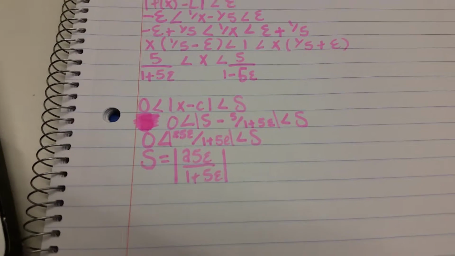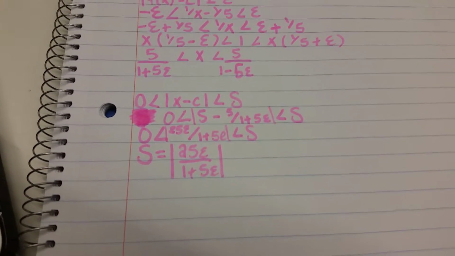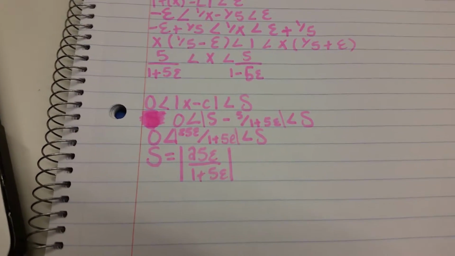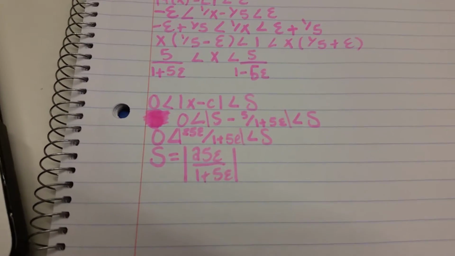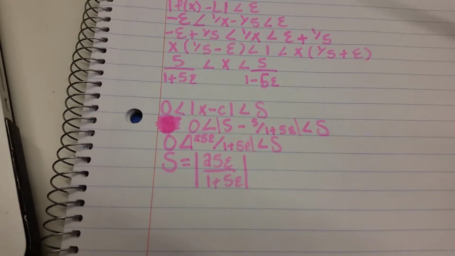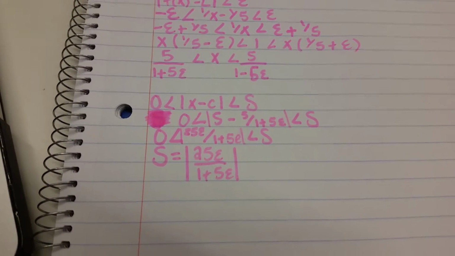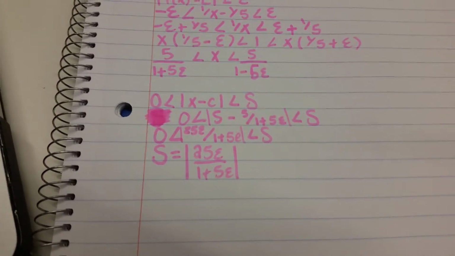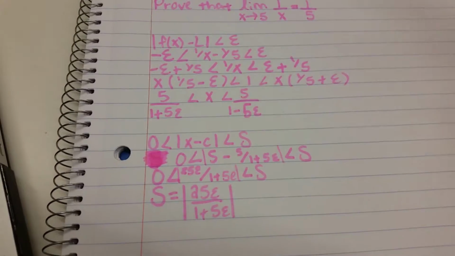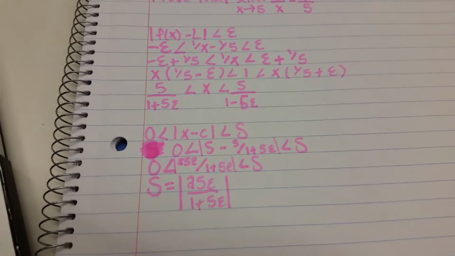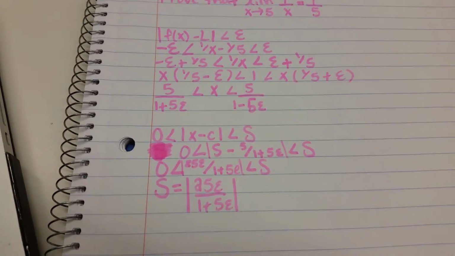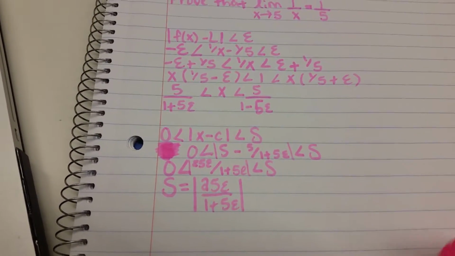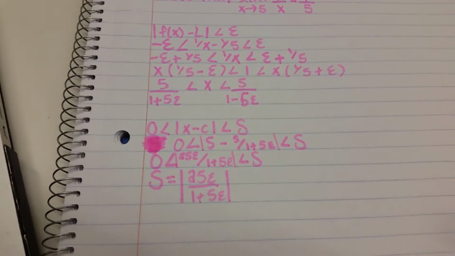So essentially, if delta has a value of the absolute value of 25 epsilon over 1 plus 5 epsilon, or any smaller positive value, then the inequality 0 is less than the absolute value of x minus 5 is less than delta automatically places that x value between 5 over 1 plus 5 times epsilon and 5 over 1 minus 5 times epsilon, to essentially make the absolute value of 1 over x minus 1/5 less than epsilon.